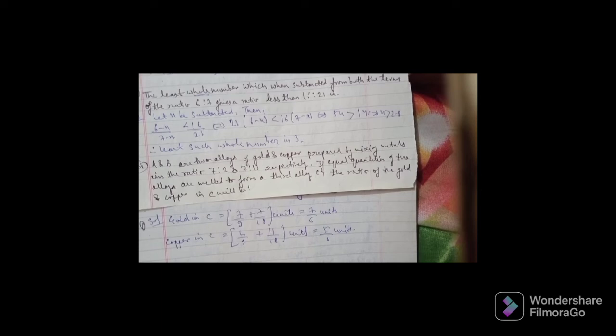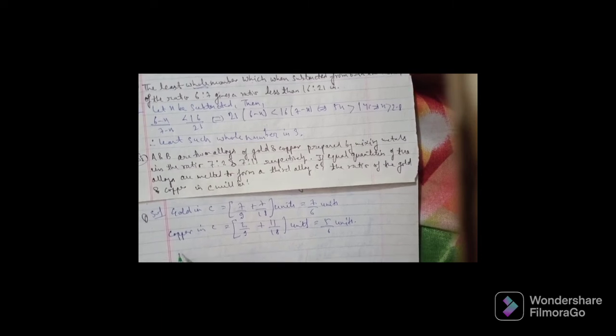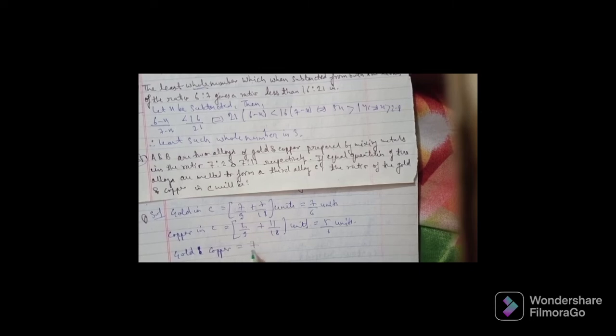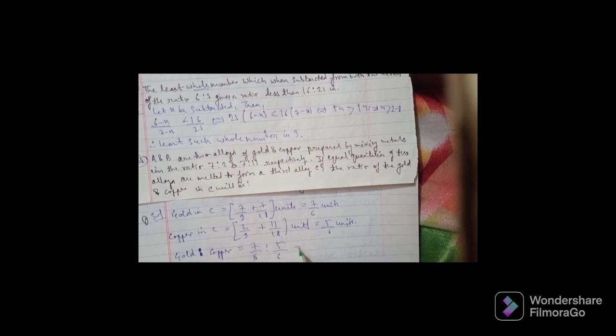So the gold to copper ratio equals 7/6 to 5/6. The 6 is common, so it will be removed. So the gold and copper ratio will be 7:5.